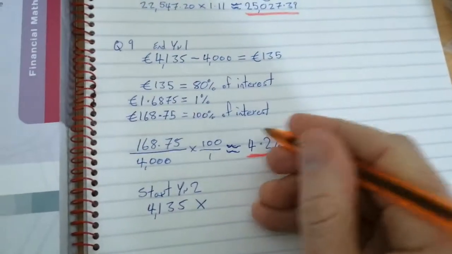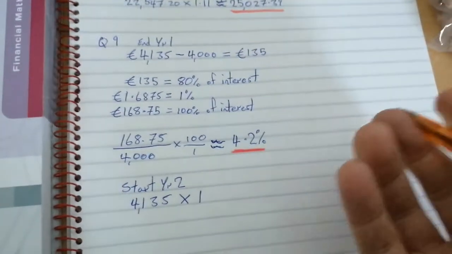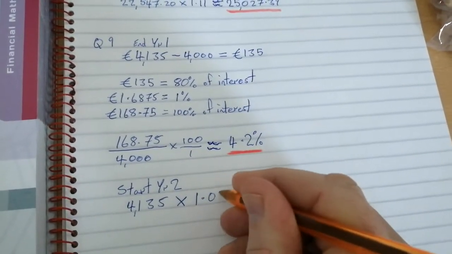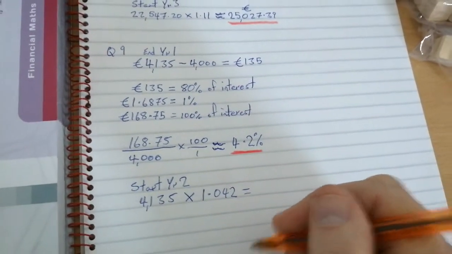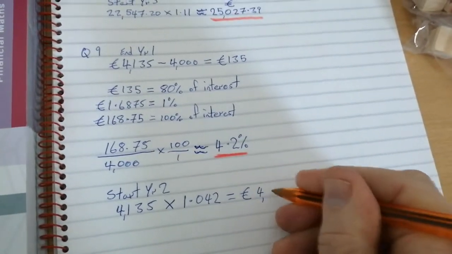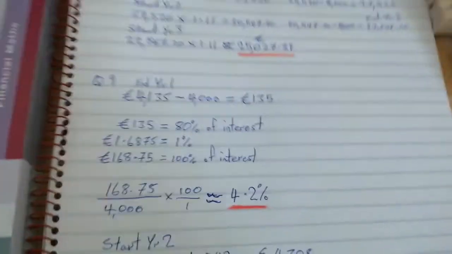Now we know what the interest rate is. We can just multiply by 104.2%, or 1.042. And if we do that, we get a figure of 4,308.67.